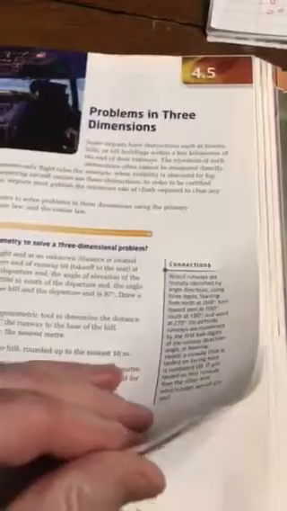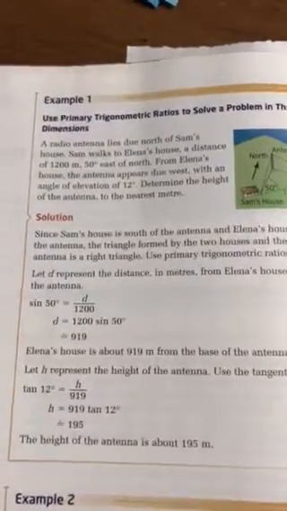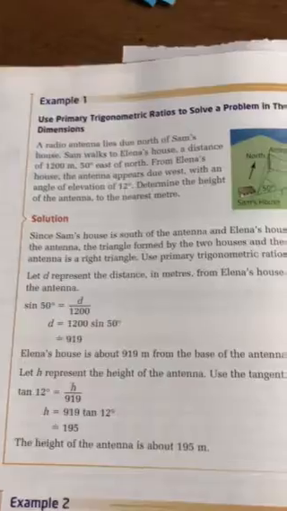Okay, we're starting section 4.5, problems in three dimensions. One strategy that I have with problems in three dimensions is to actually view the three-dimensional object. So we're going to look at example 1. You can read through the example, pause the video right now and read through it.